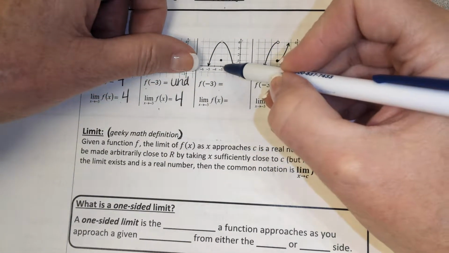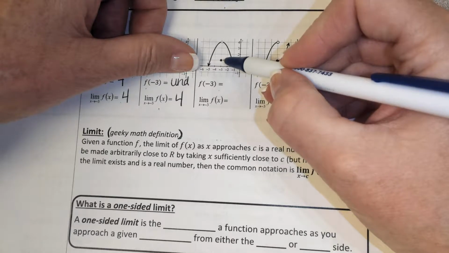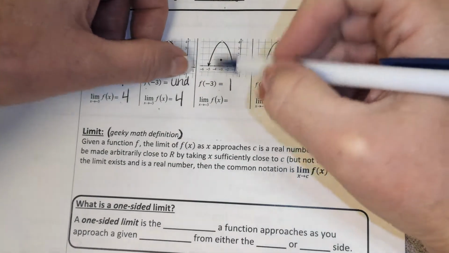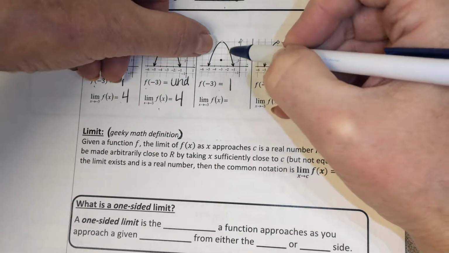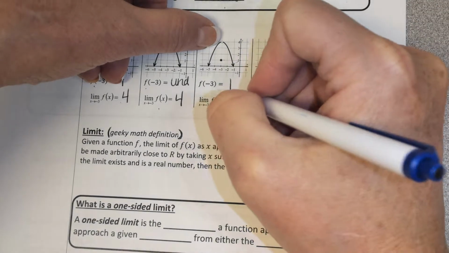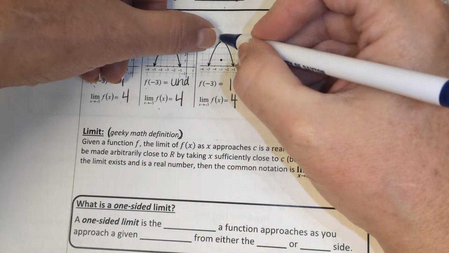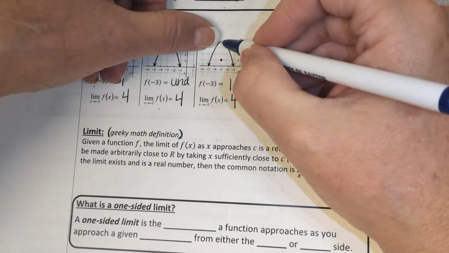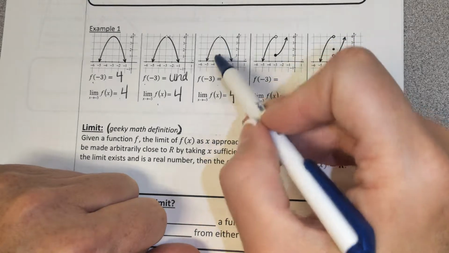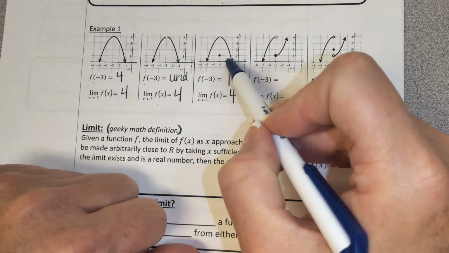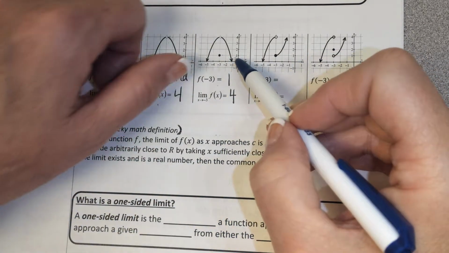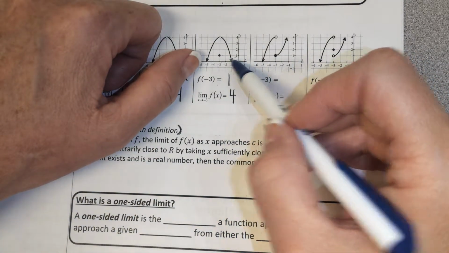In this case, f of negative 3 is right there. So what is that y value when x is negative 3? 1. But the limit just means what are we approaching? So we're still approaching this point. So the limit here as x approaches negative 3 is still going to be 4. All right? That's what's confusing to people, I think. You've got this value here and you think, well, isn't the limit equal to that value? No. A limit is just telling you the tendency of the graph.